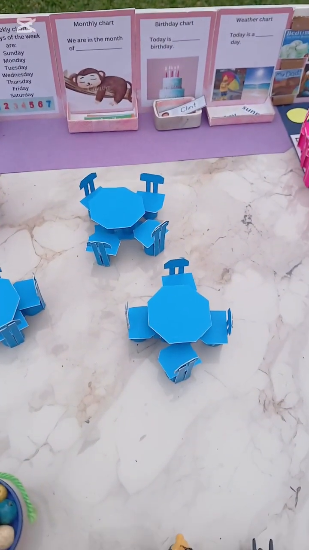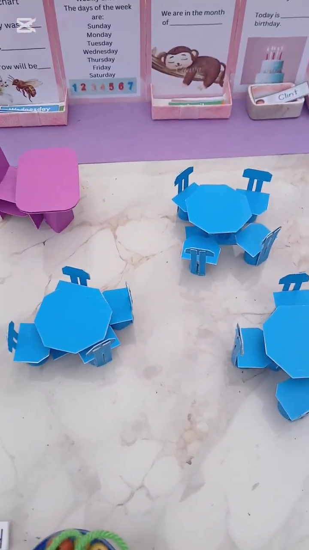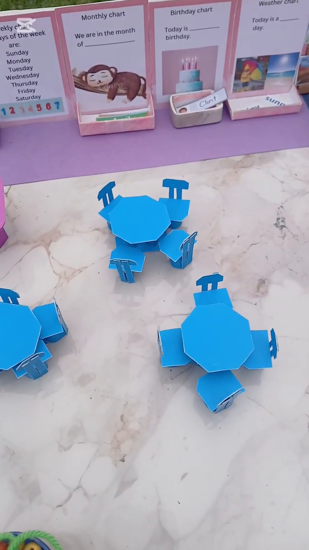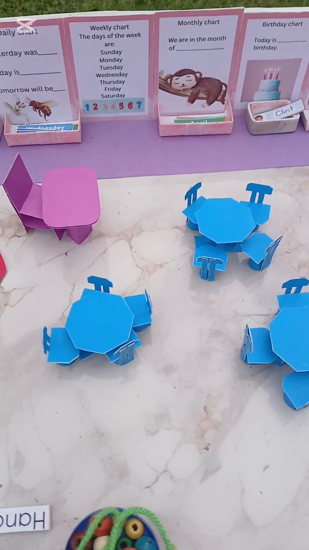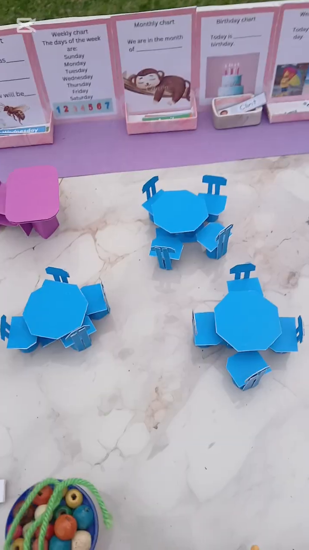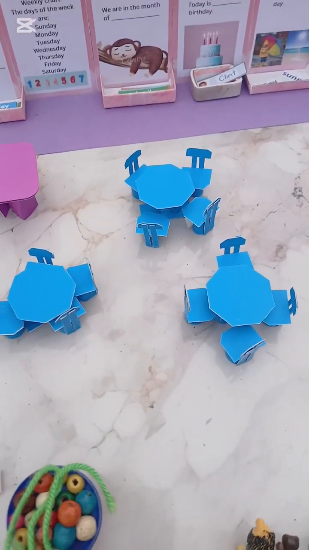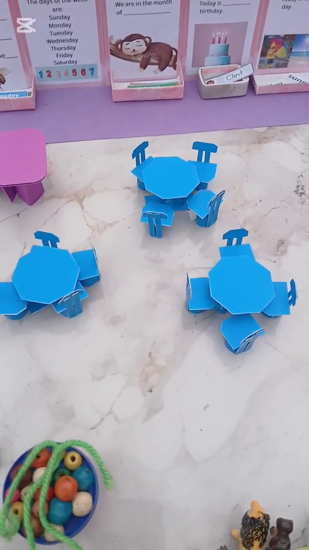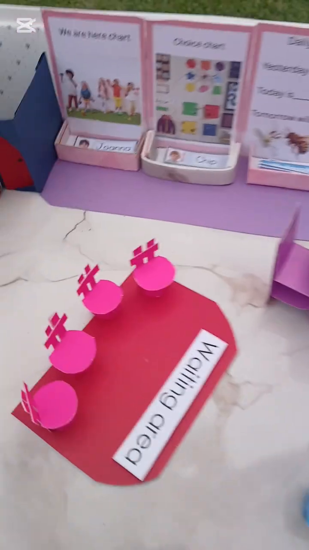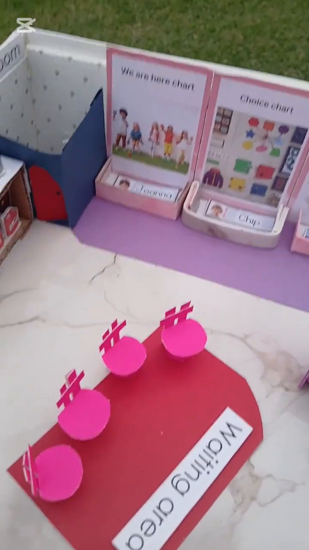This classroom has 3 tables, and each table has 4 chairs, so we are catering for 12 children. And these tables and chairs are used for small group activities. So we're going to go into the charts.